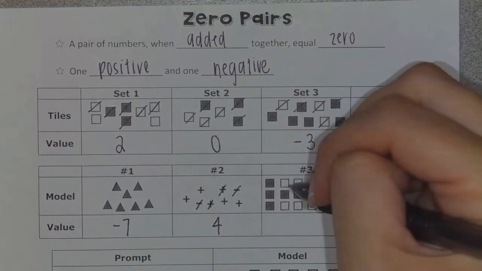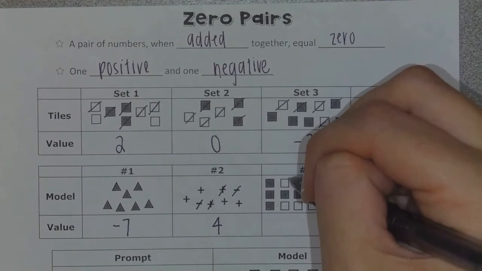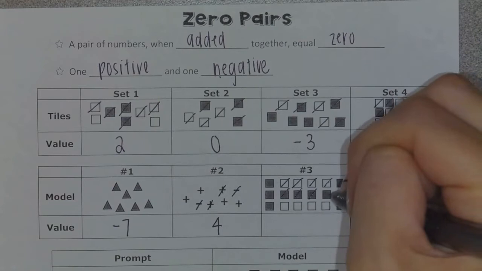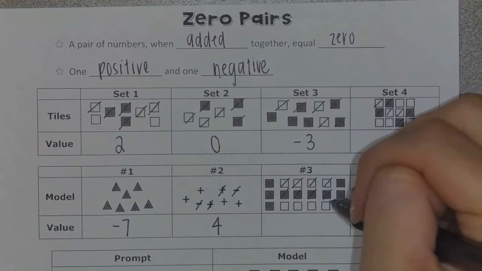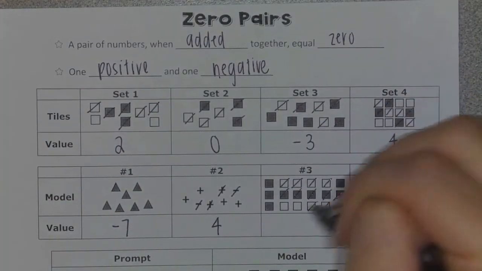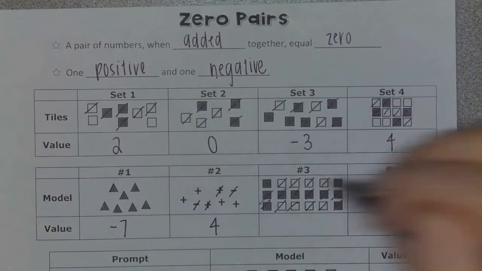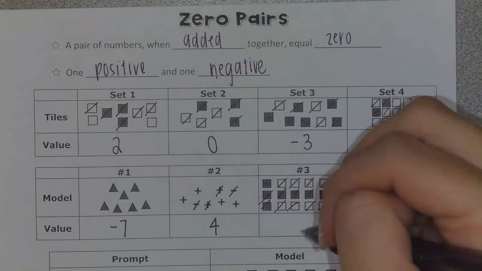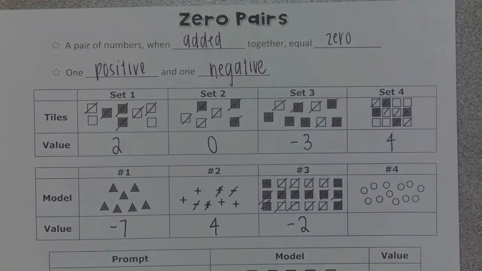Number 3, I see that I can make zero pairs because I've got positives and negatives. So cross off a positive and a negative. There's 4 sets so far. I can make 8 sets of zero pairs there, but the only thing I'm left with is -2.